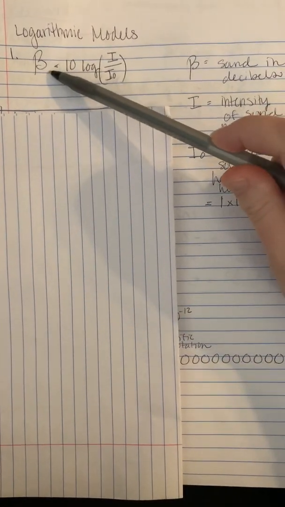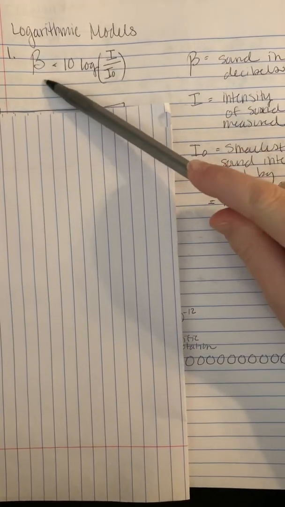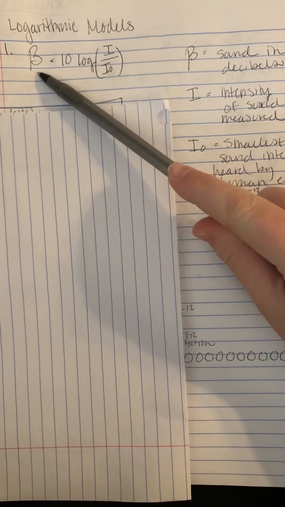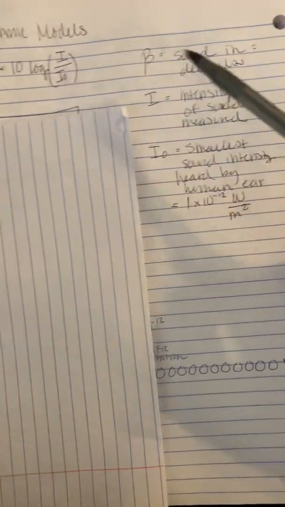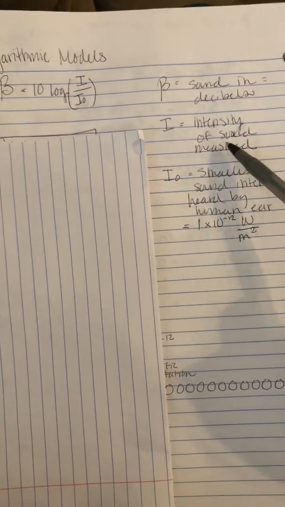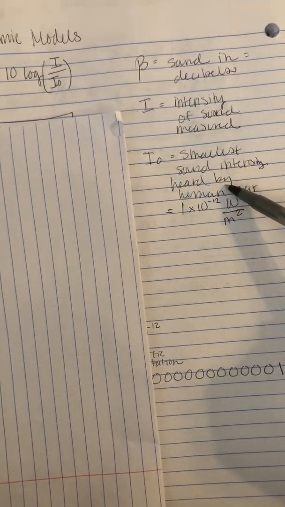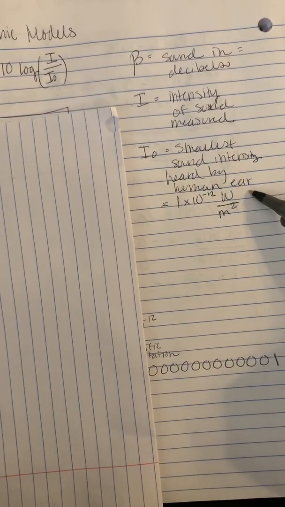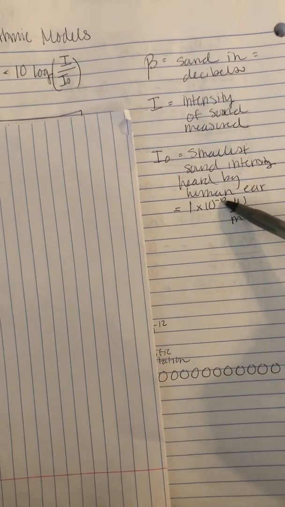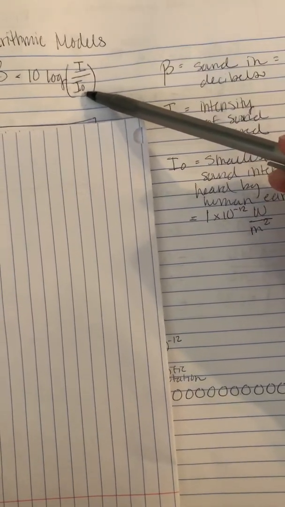And this beta, it's like a B with a long arm here. This is the decibels that we would be measuring, okay? Beta. So sound in decibels is beta. I is the intensity of the sound measured, okay? And then I initial is the smallest intensity heard by the human ear, and it gives us this. This is the given information, okay? So all that we would need to do is plug this in for I initial here.